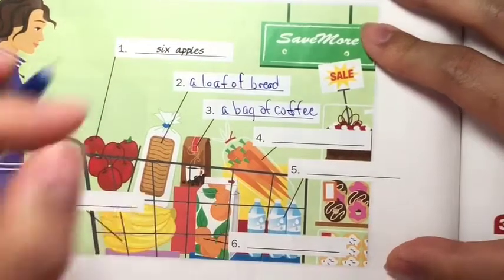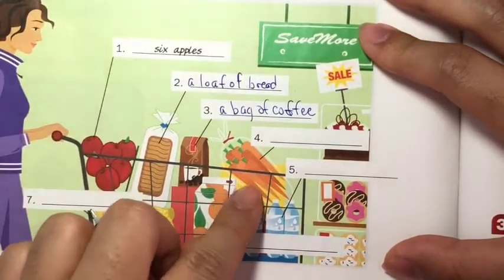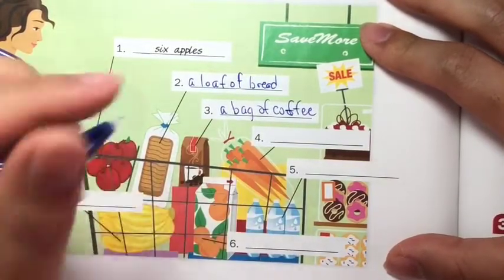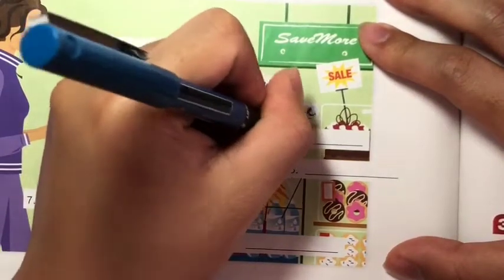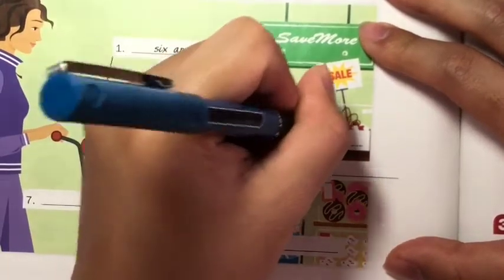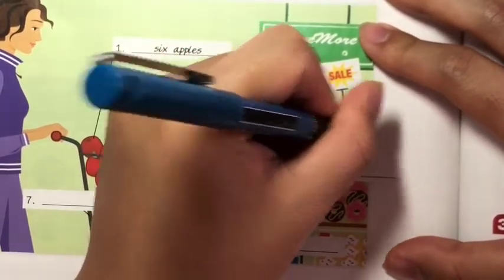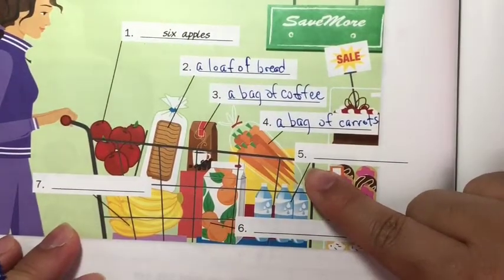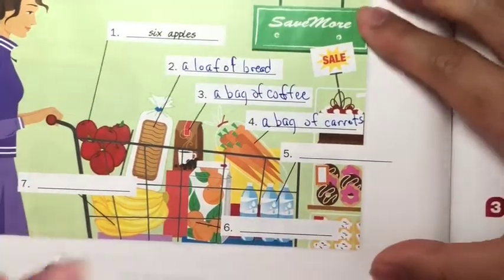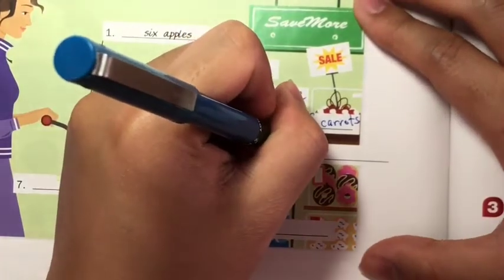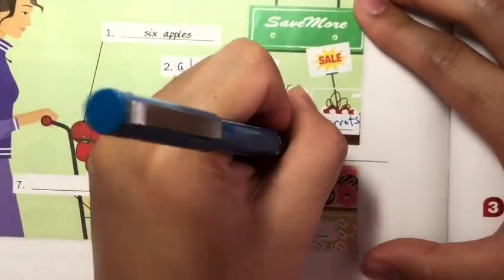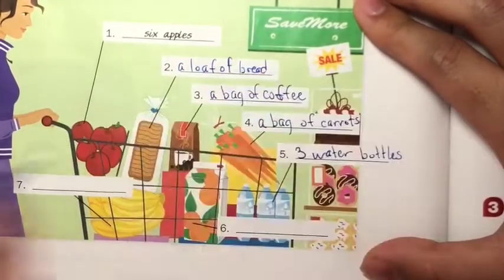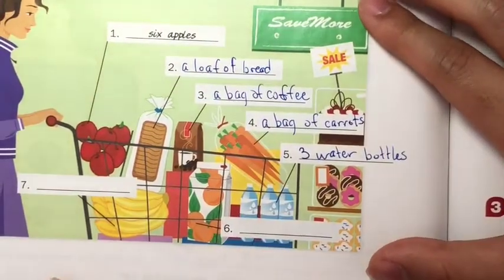4 carrots. The carrots are in a bag. If you look at your book, you can see that the carrots are in a bag. So a bag of carrots. Number 5, water bottles. So 3 water bottles. Or 3 bottles of water.